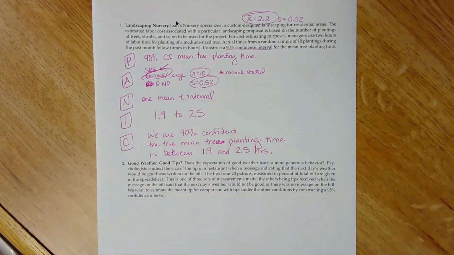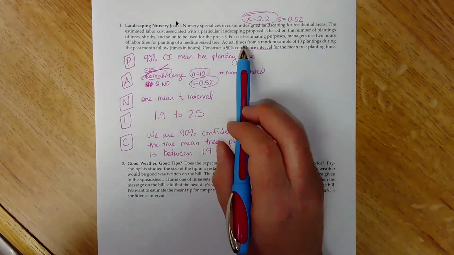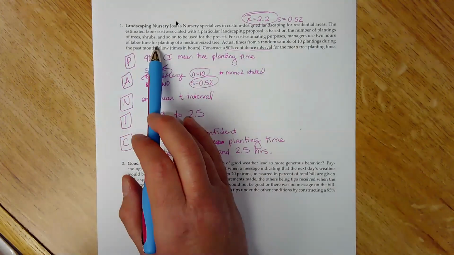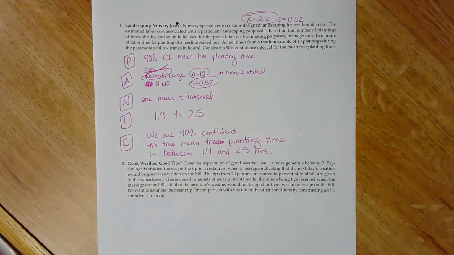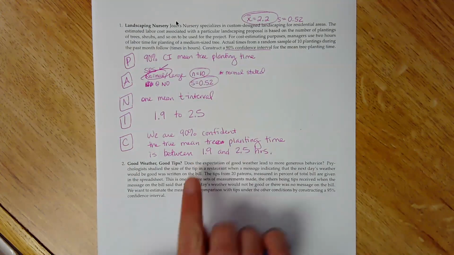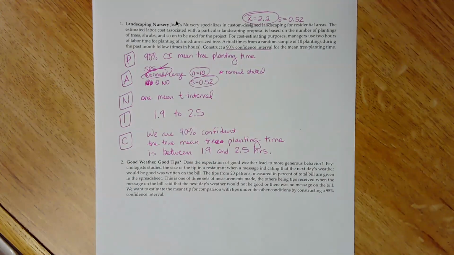So there's our conclusion statement, and we've gone through PANIC. Now I just want to go back and look at something. It says that for cost estimating purposes, managers use 2 hours of labor time as their average when they're doing a proposal for the bill. That certainly seems fair, since 2 is within our confidence interval. That is a fair assessment.